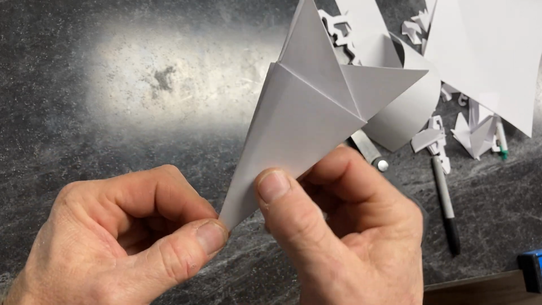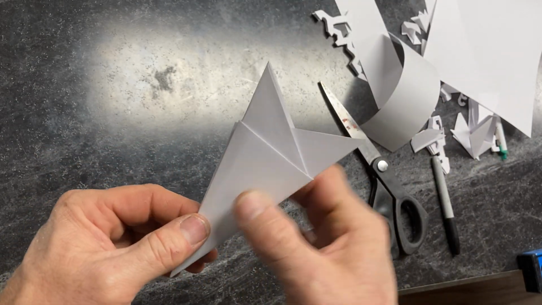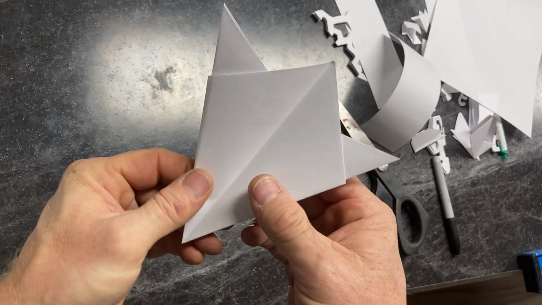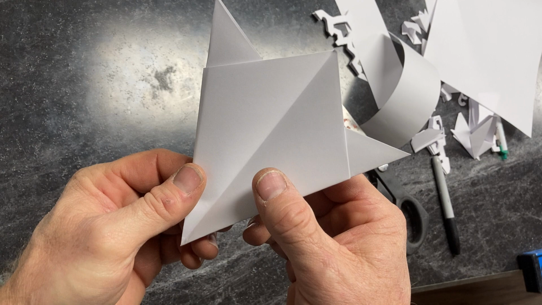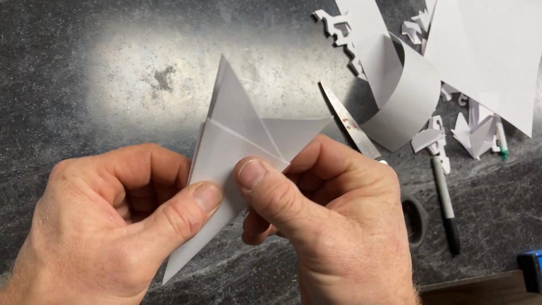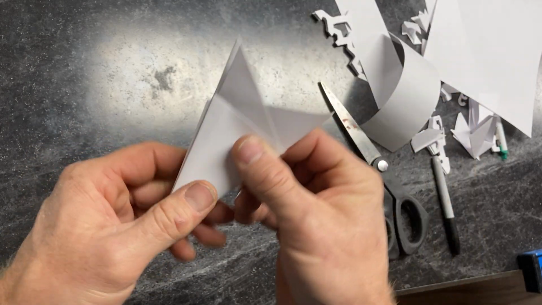So see, it kind of looks like the head of a fox or something. Here's the ears and the nose. Okay, so I took what we had right there, and I folded it in half. Now if we get to this point, now the fun part begins.